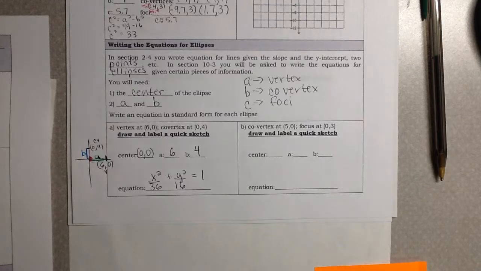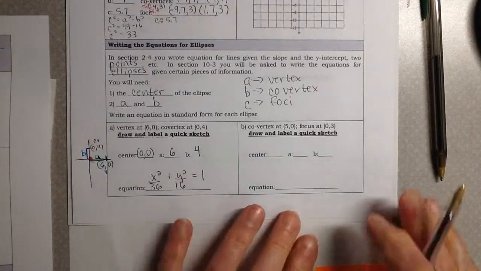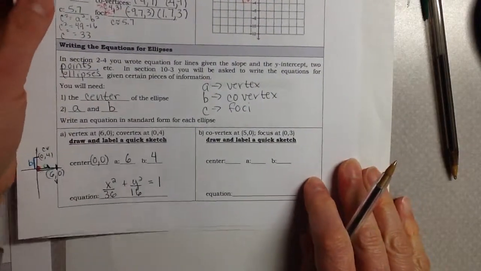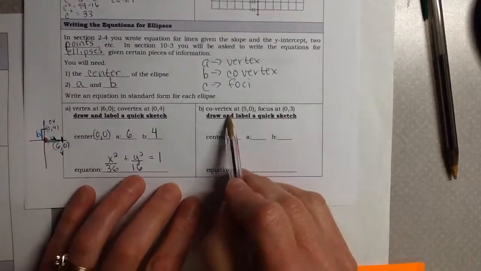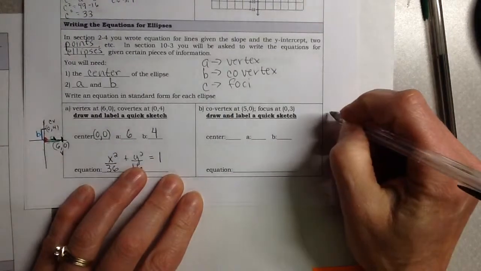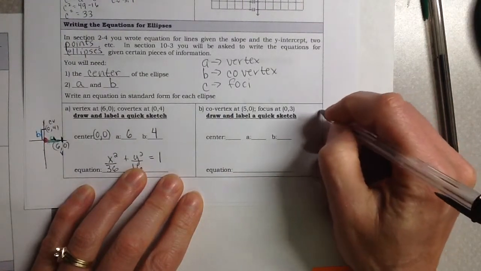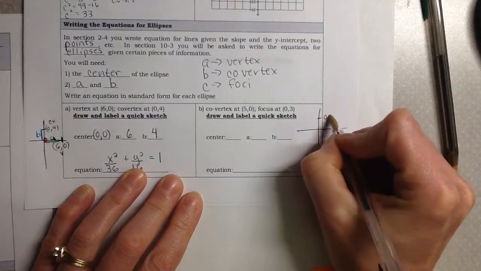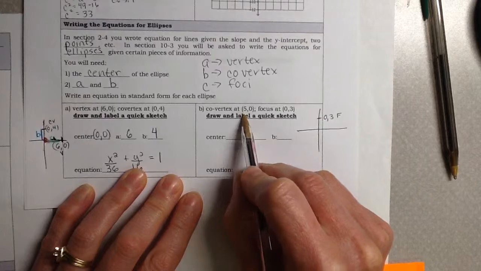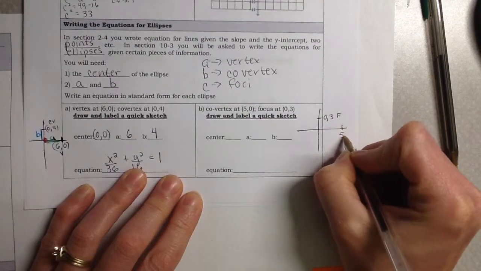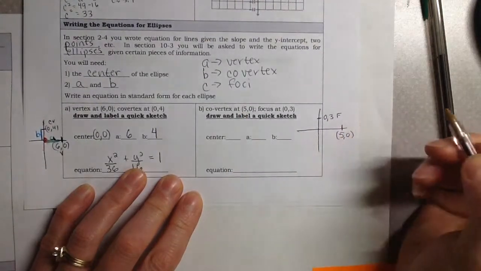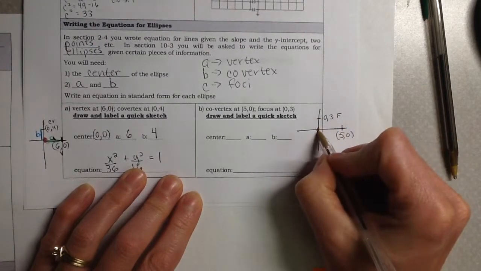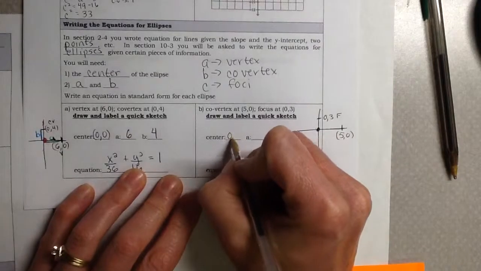All right, let's do another one here. And again, I'm going to sketch it out. Last time we had the vertex and the covertex. This time we're given two different things. We're given the covertex and the focus. So let's just again sketch it out real quick. Focus at 0, 3. So 0, 3 is my focus. Covertex is at 5, 0. So 5, 0. Okay, and so we can tell where these two are intersecting here. The center is going to be at 0, 0. So we have another center at 0, 0.